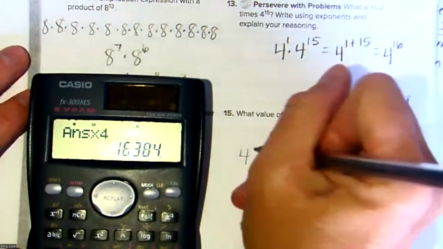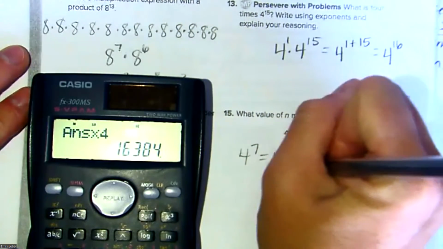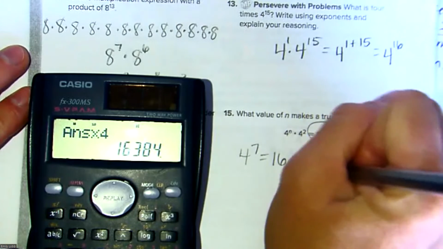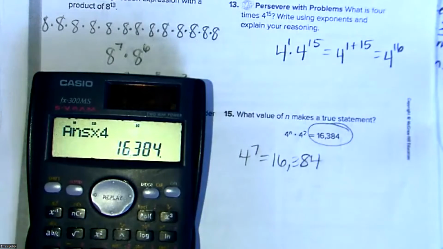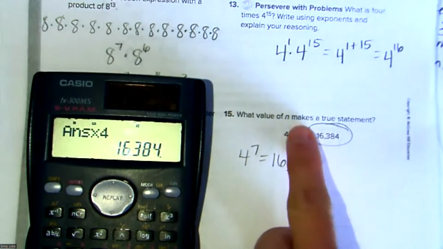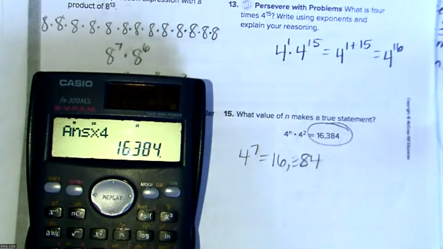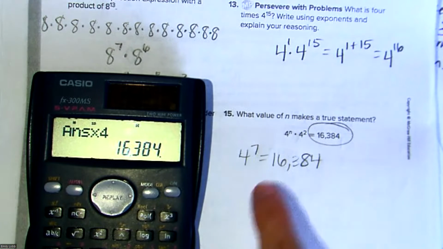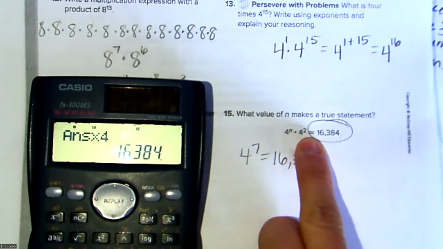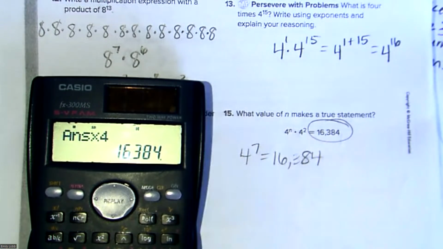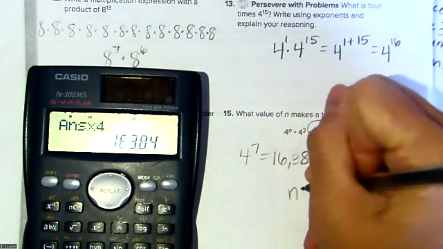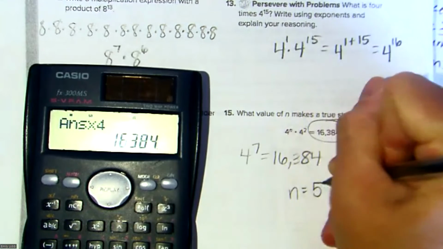So 4 to the 7 equals 16,384. So if you figure that out, how do I figure out what n equals? Could you subtract the exponent? Yes, so 7 minus 2 is 5. So n equals 5.